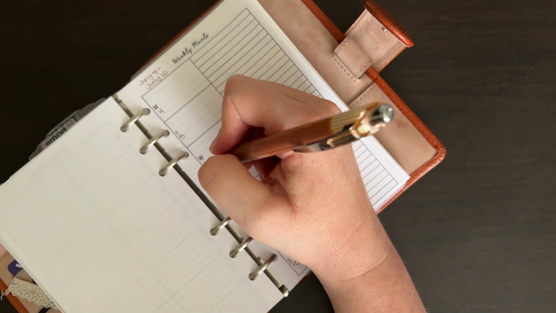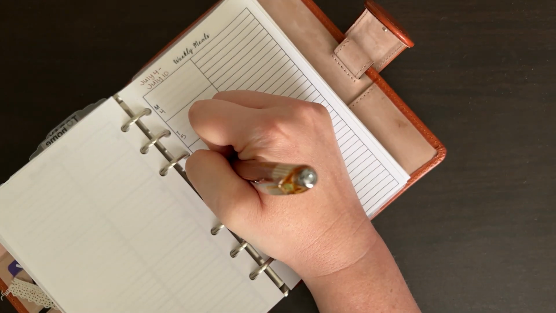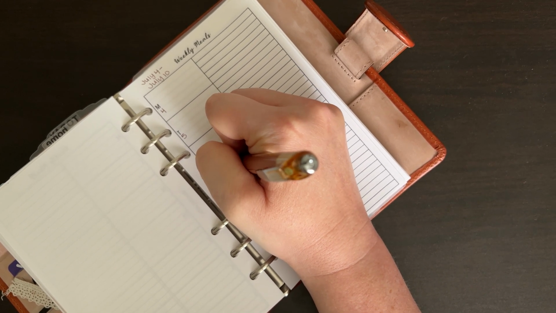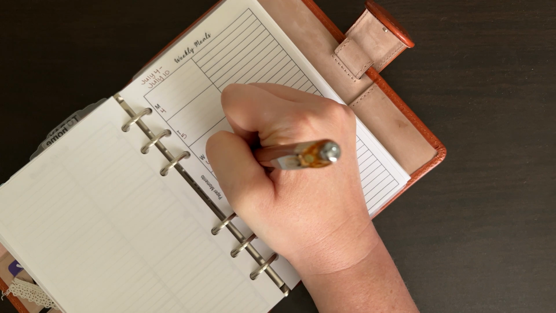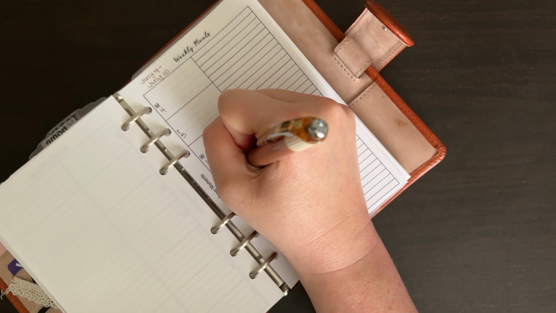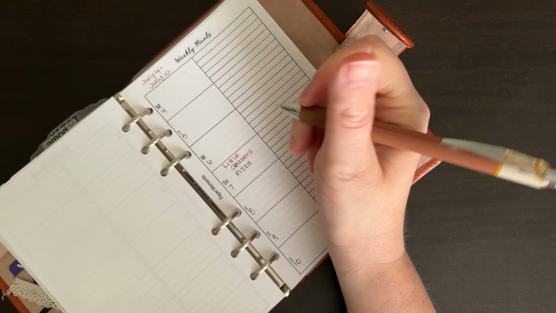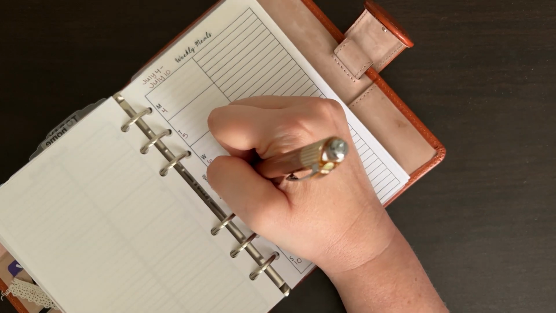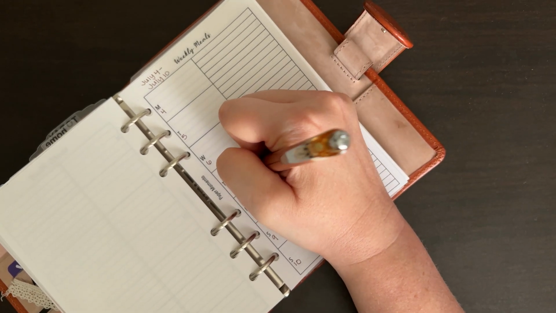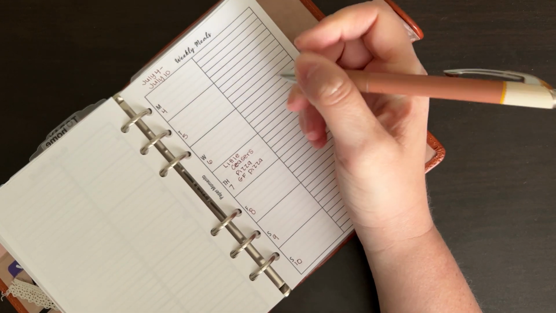So today is Thursday the 7th, and my husband is going to buy Little Caesars. So I'm just going to write down Little Caesars. And I always spell this wrong. He's picking up a pizza, and then because I'm on a gluten-free diet, I have a frozen gluten-free cauliflower pizza in the freezer. So I'll write my meal down.